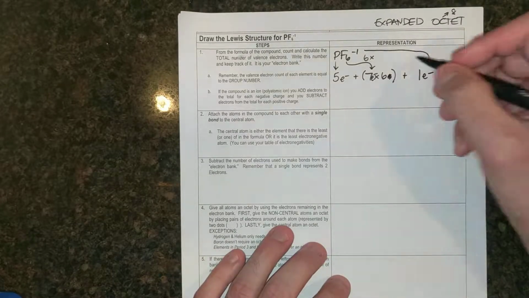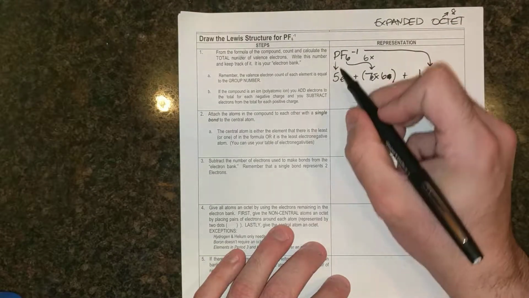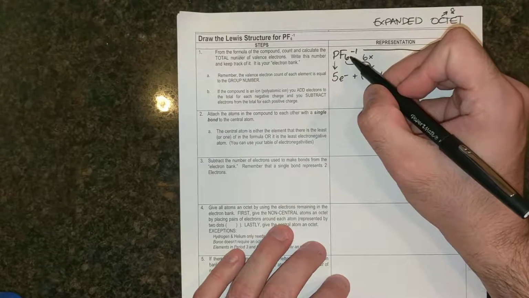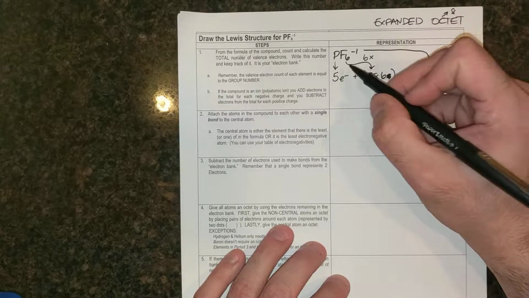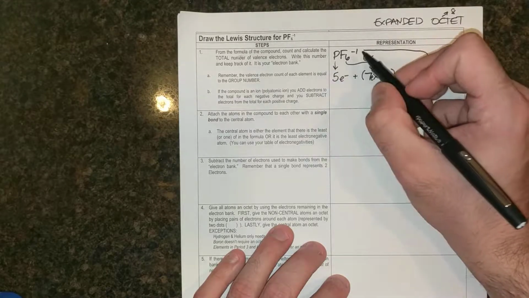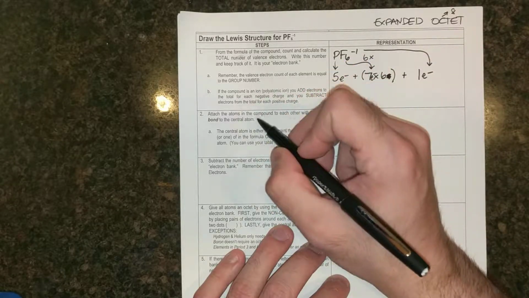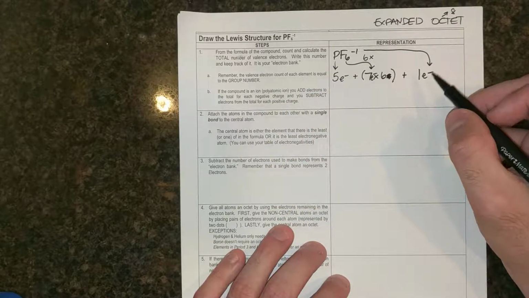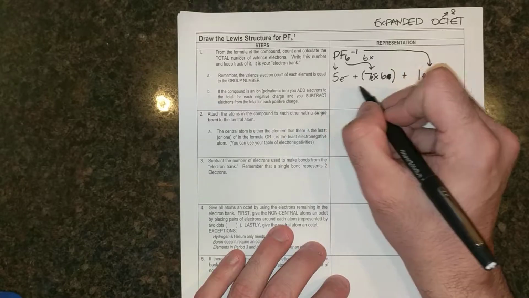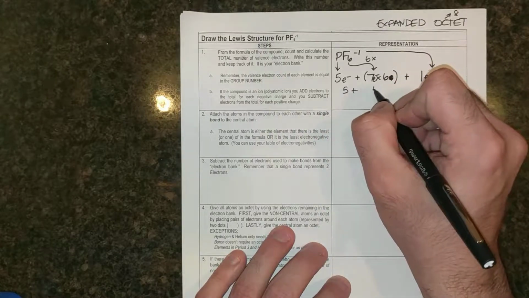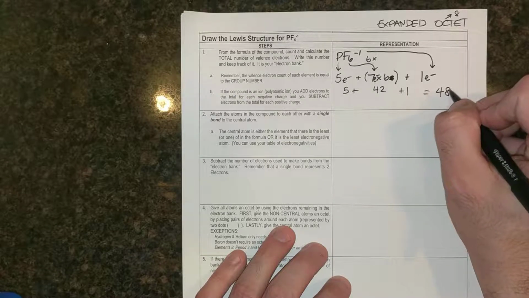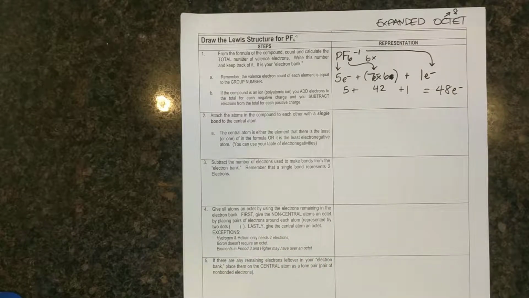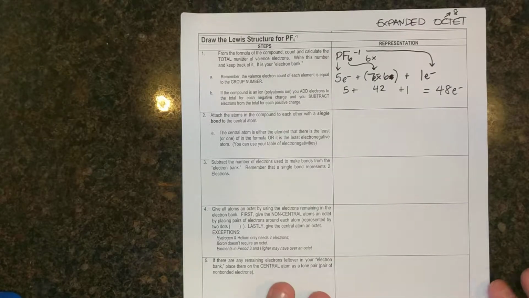Okay? So this looks a little bit messy here. But basically, phosphorus has 5 valence electrons. F, fluorine, has 7, and there are 6 of them. And then there's a -1 charge, and for a minus charge, you add to the total. So I'll have 5 plus 42 plus 1. That will equal 48 electrons in total. So that is going to be my total number of valence electrons.